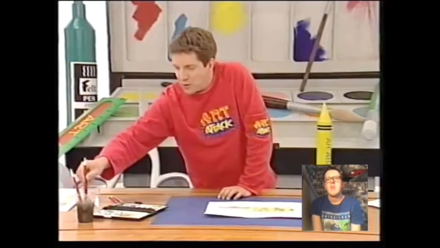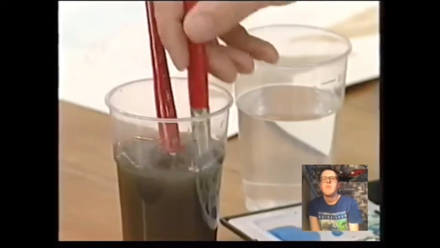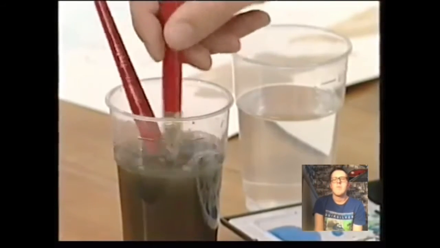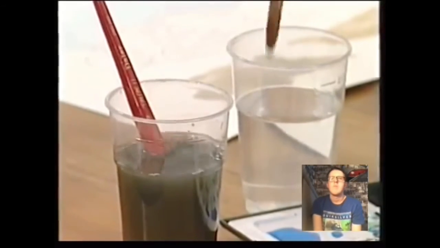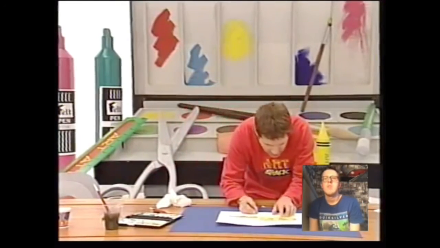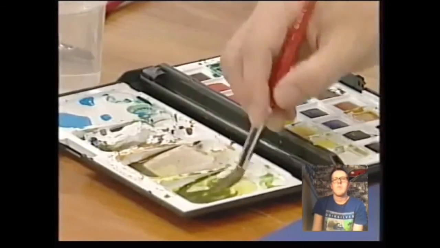And here's another good tip. It's pointless doing a watercolour painting with dirty water because you'll get all your paint a dirty grey. So use one lot of water to wash your brush with and another lot of water to paint with. And just make sure your background layers are really dry, and then you can add in some finer detail.